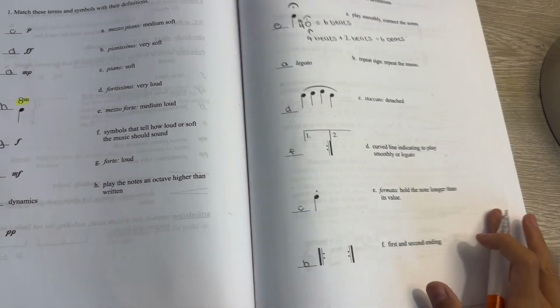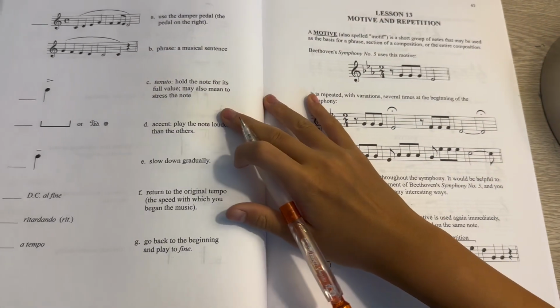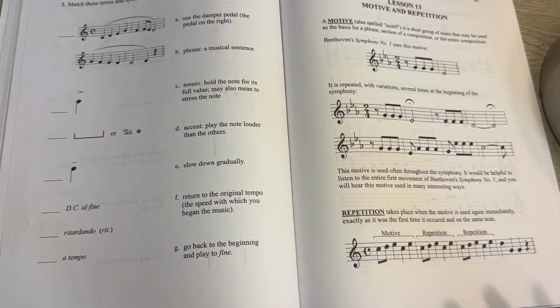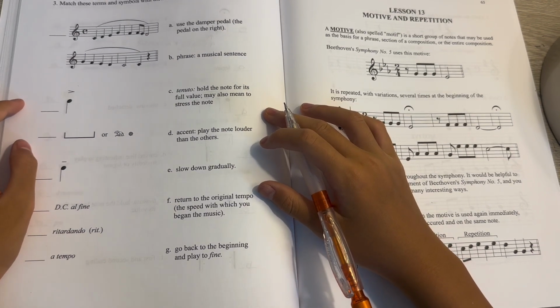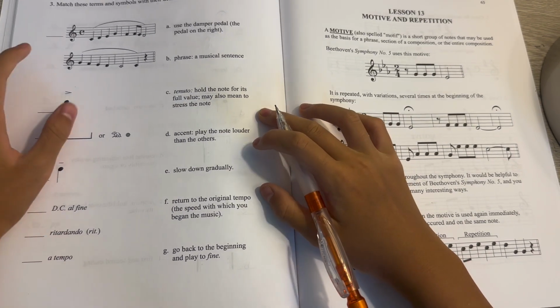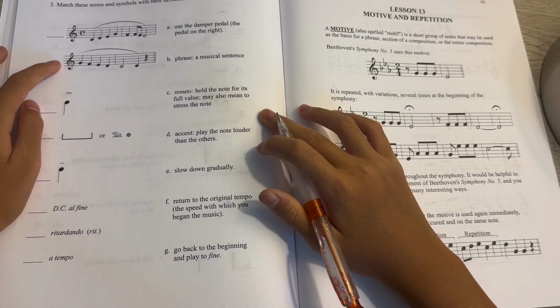Got it? Awesome. Let's do our next page. Okay, so match these terms and symbols with their definitions again. So, what do we have here?